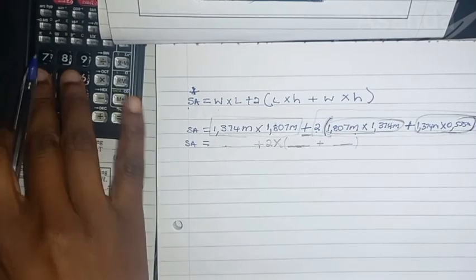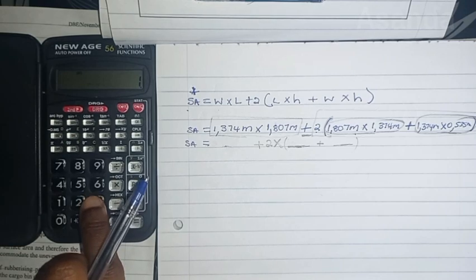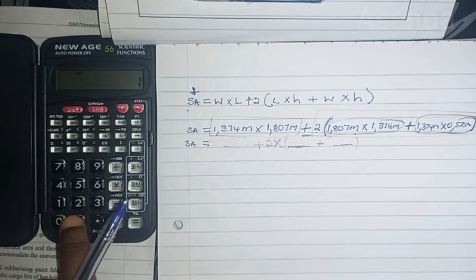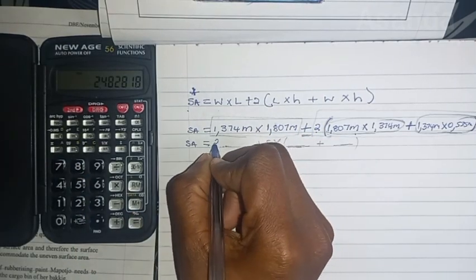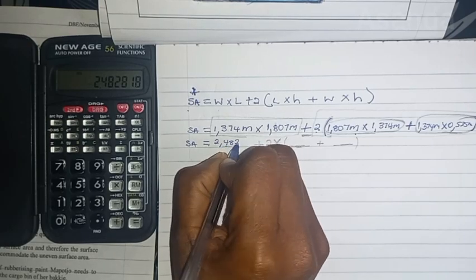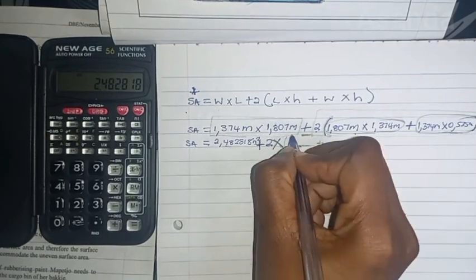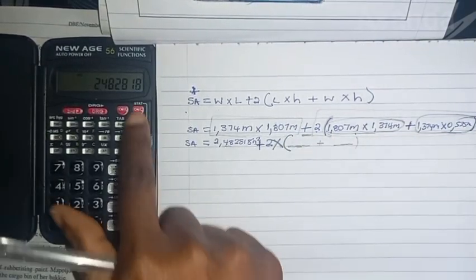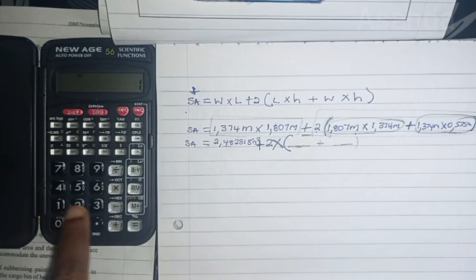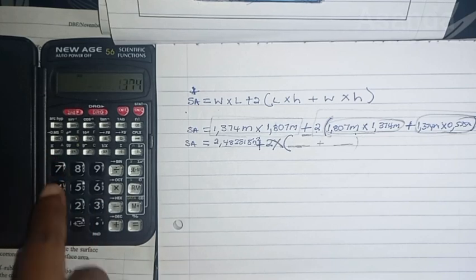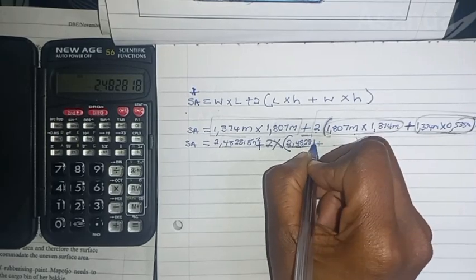Okay, so let's multiply. We're going to multiply these two in the Zuma house and find out how many is everybody. 1.374 multiplied by 1.807 gives us 2,482,818. There's a plus there, and then there's a 2. And then there's a multiply, and I'm still going to calculate those two here. So let's see. 1.807 multiplied by 1.374, which is 2,482,881.